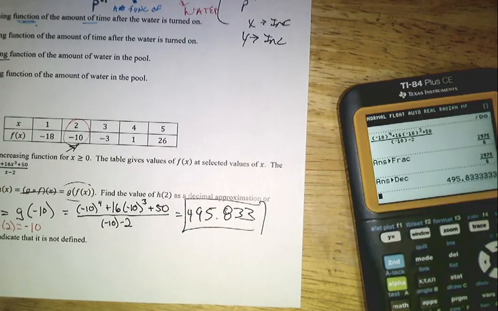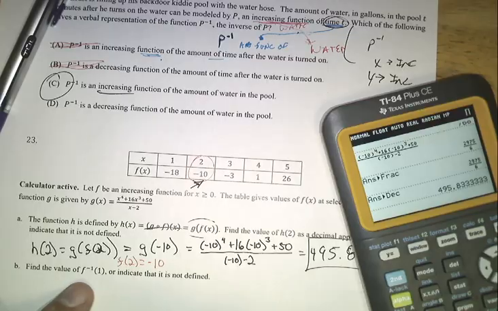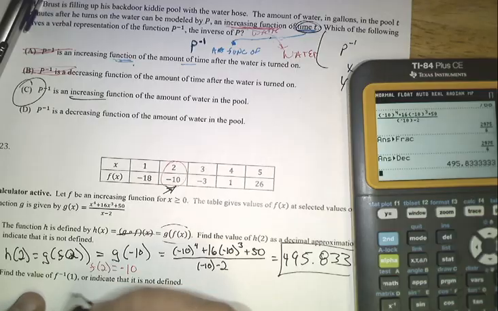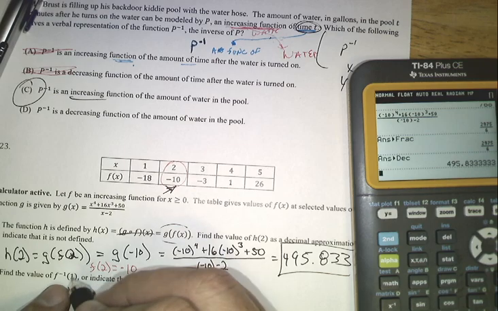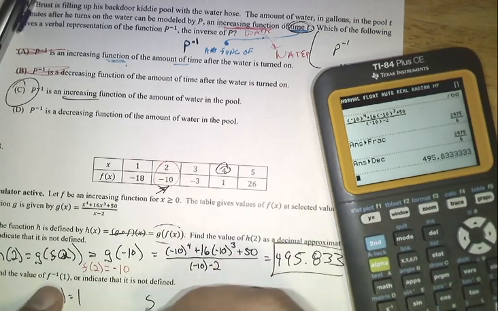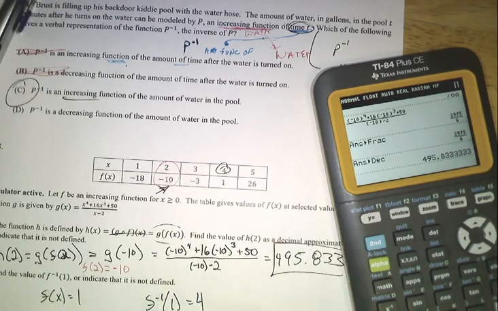There we go. Next, find the value of f inverse of 1 or indicate that it's not defined. So this means f inverse of 1. This is asking us for the y value. So we know that f of some number is equal to 1. So we want the y value. When y is 1, this is 4. So f inverse of 1 should be 4. And there we go.